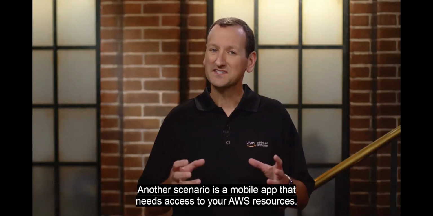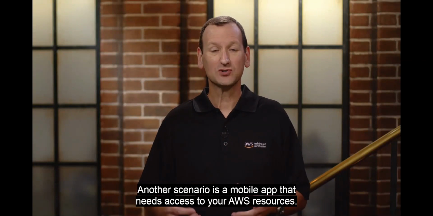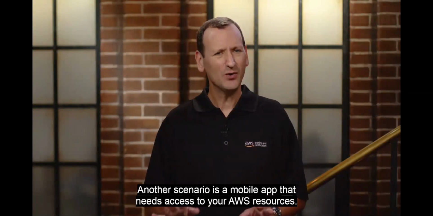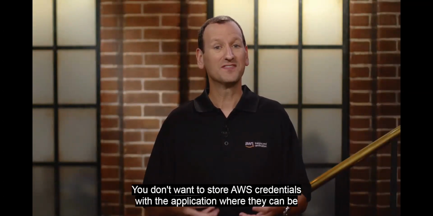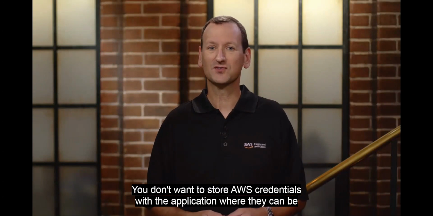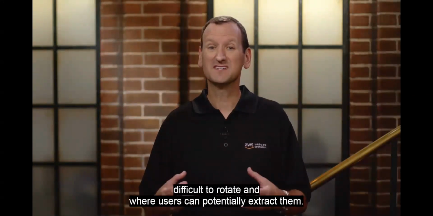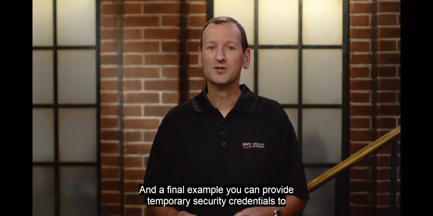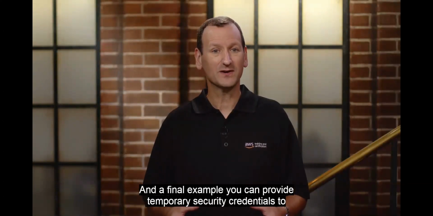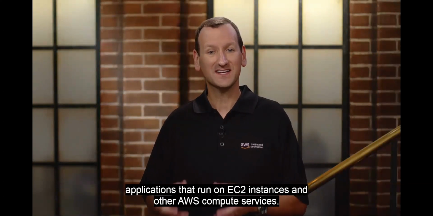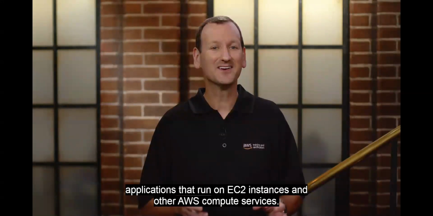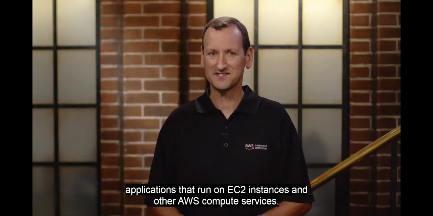Another scenario is a mobile app that needs access to your AWS resources. You don't want to store AWS credentials with the application, where they can be difficult to rotate and where users can potentially extract them. And a final example, you can provide temporary security credentials to applications that run on EC2 instances and other AWS compute services.